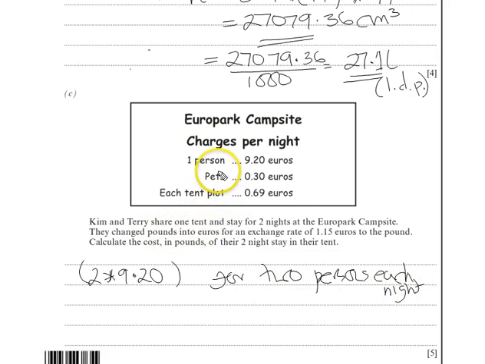Share 1 tent, so they haven't got a tent, but they have to have a tent plot, and it's per night. So they would pay this, but they'd also have to pay plus 0.69 euros per night plus 1 tent plot. Yeah, so I've added the 0.69. They've got no pets, have they? No, so that's not a problem. So that's what they pay per night, and they're staying for 2 nights.